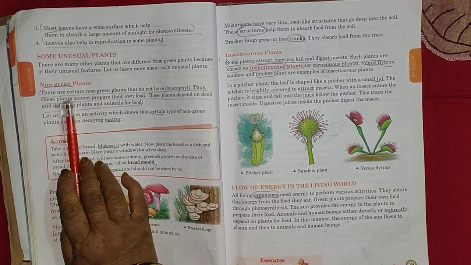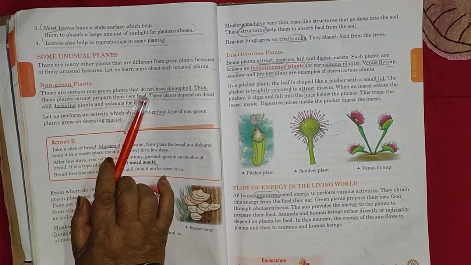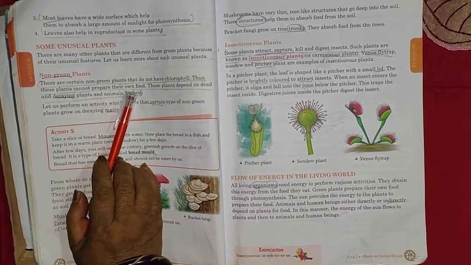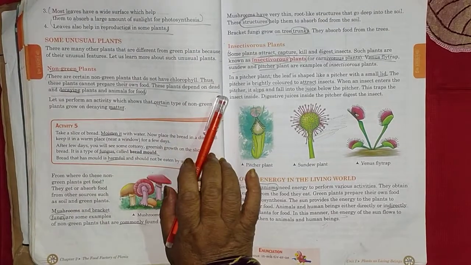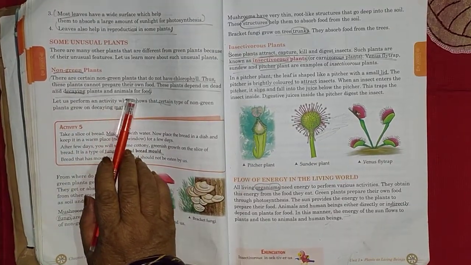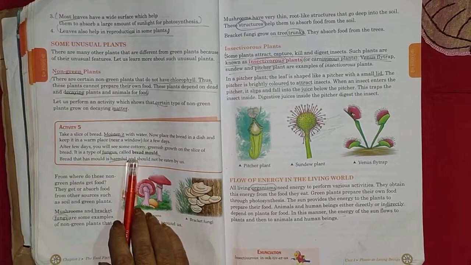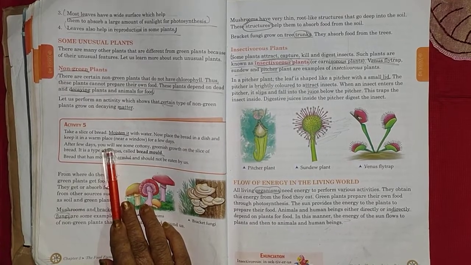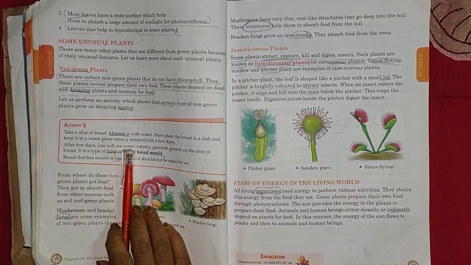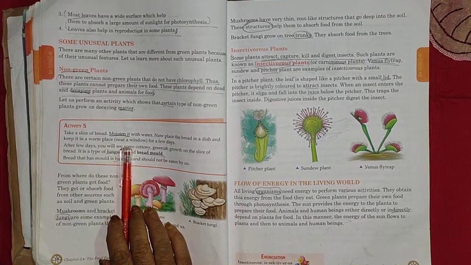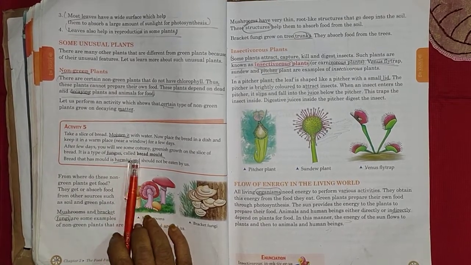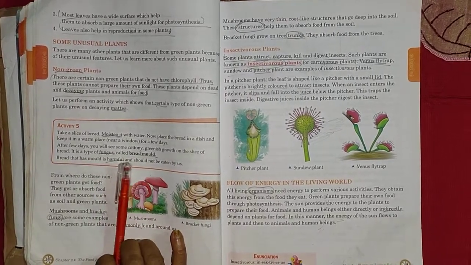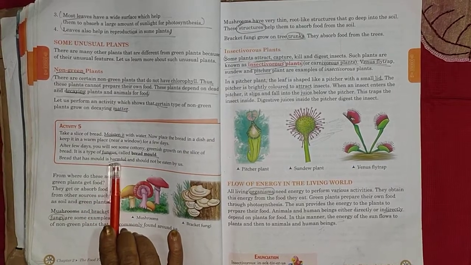Non-green plants. There are certain non-green plants that do not have chlorophyll. Thus, these plants cannot prepare their own food. These plants depend on dead and decaying plants and animals for food. Some of this we can see at home. If there is any bread lying for many days, you will find that a white, greenish, purplish, cotton-like thing has grown on it. That is fungus. That is called the bread mold, and you should never eat it. It is harmful, so throw it away.